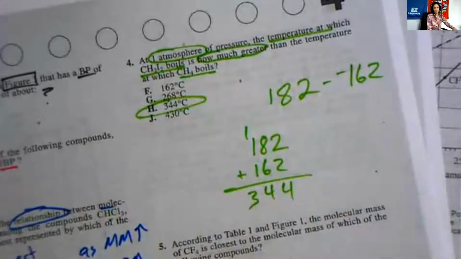Answer being H. You don't get a calculator on the ACT science test. You get one in math, but not in science. So you need to be able to show math by hand. Let's keep after it. Number 5.